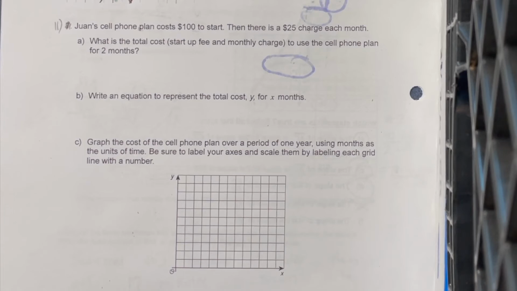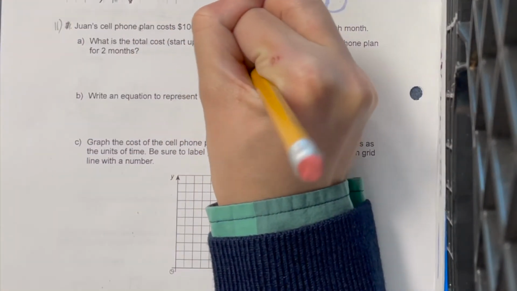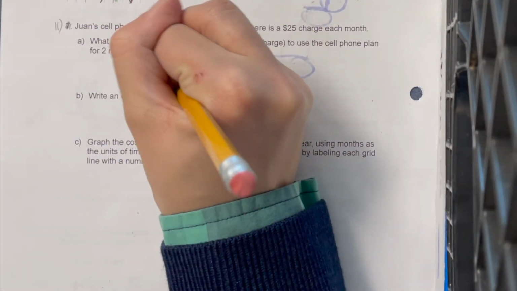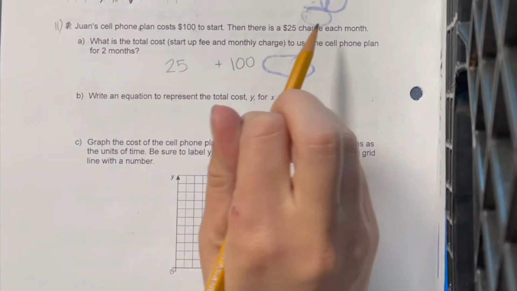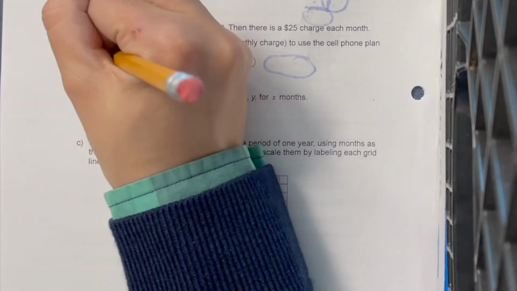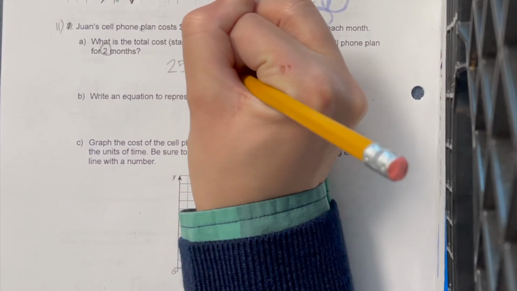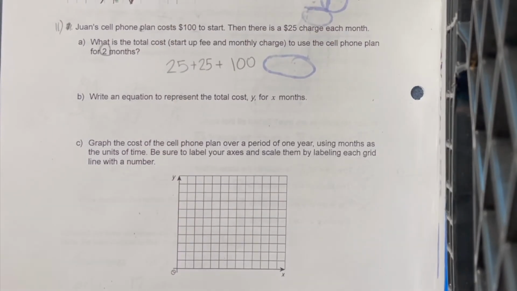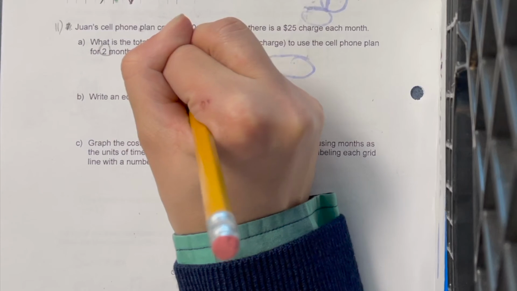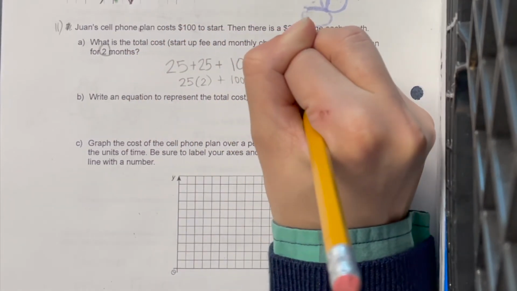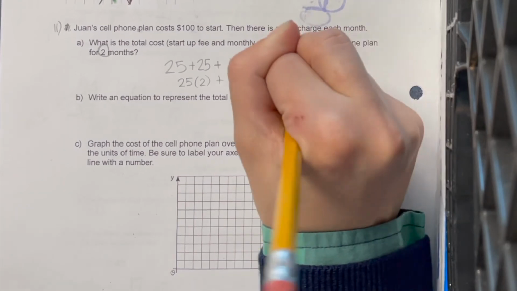So I'm buying a cell phone. I have to pay $100 up front. So I have to pay that $100 no matter what. And then I have to pay $25 for each month that I have the phone. And in this problem, I have it for 2 months. So we can think of it as 25 plus 25 plus 100, or 25 times 2 plus 100. Either way, that is going to give us $150.